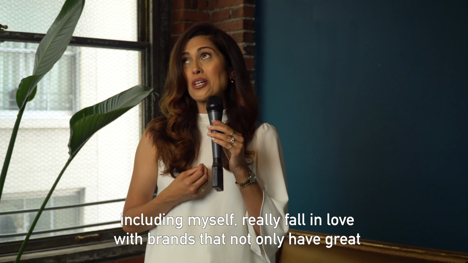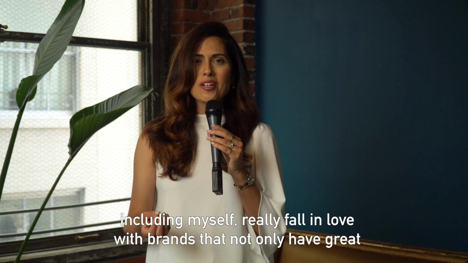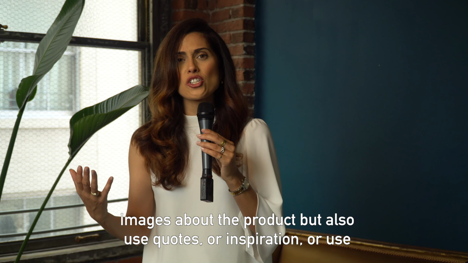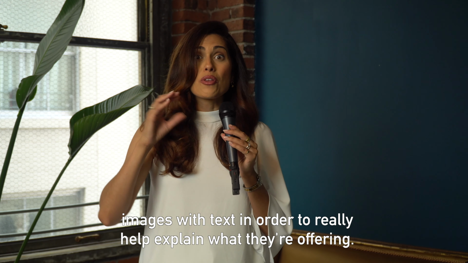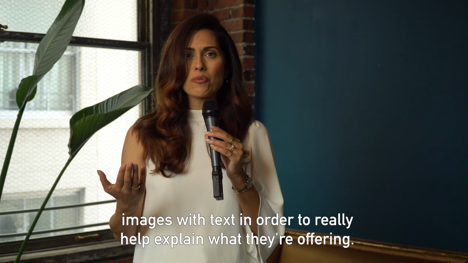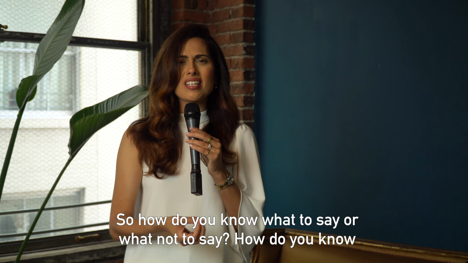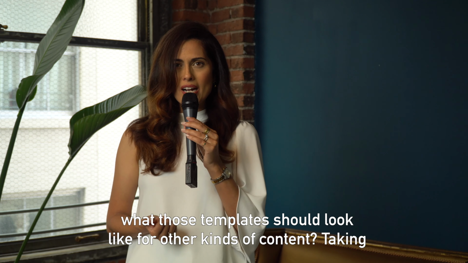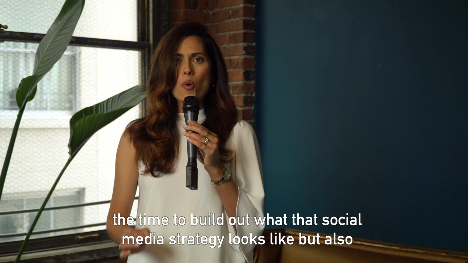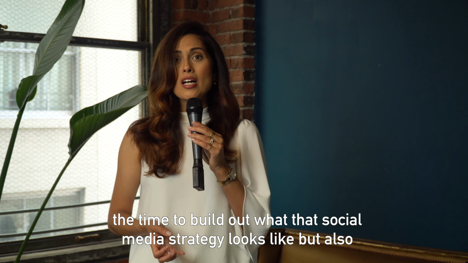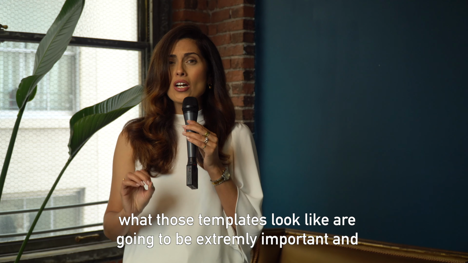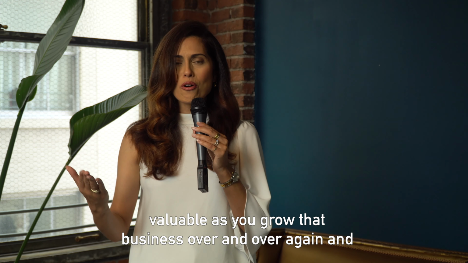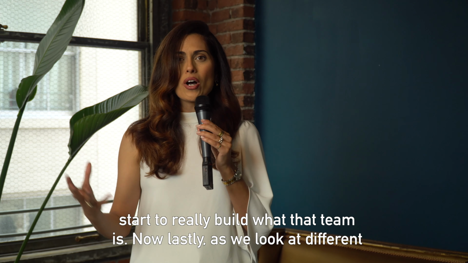Oftentimes, many of you, including myself, really fall in love with brands that not only have great images of product, but also use quotes or inspiration or use images with text in order to really help explain what they're offering. So how do you know what to say or what not to say? How do you know what those templates should look like for other kinds of content? Taking the time to build out what that social media strategy looks like, but also what those templates look like, is going to be extremely important and valuable as you grow that business over and over again and start to really build what that team is.